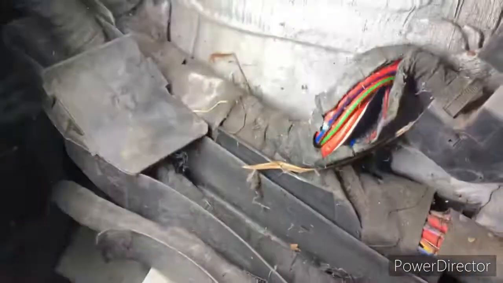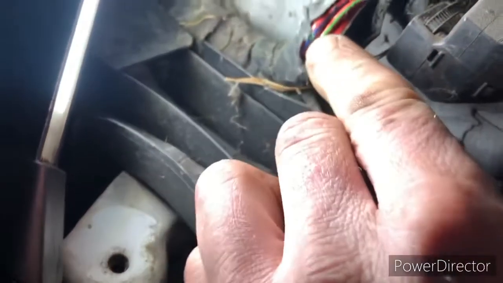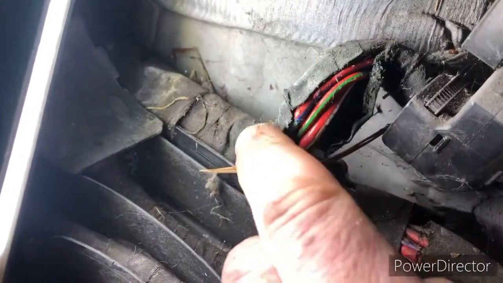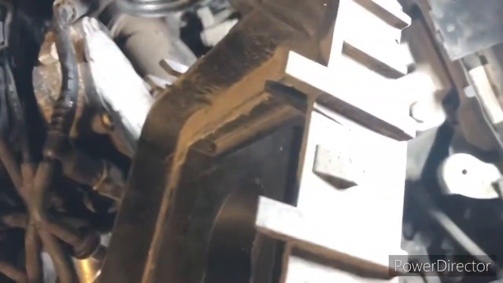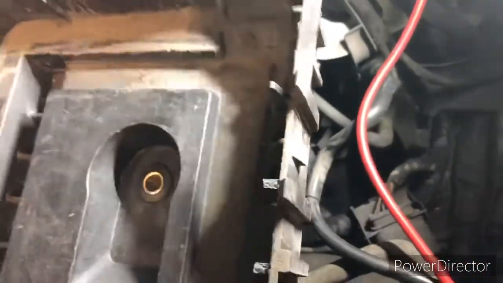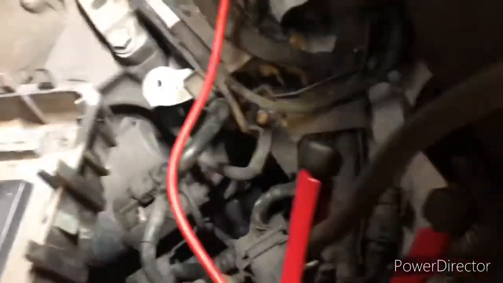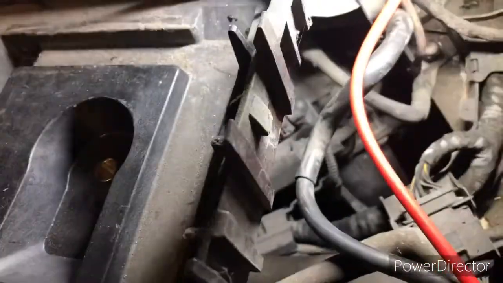We have power to our module. We have a little green crusty bit here. The harness has rubbed. It looks like what it has rubbed off is the battery box. I don't know if you can see that. It's very hard to show you, but there is green discoloration on the battery box. Kind of see it.